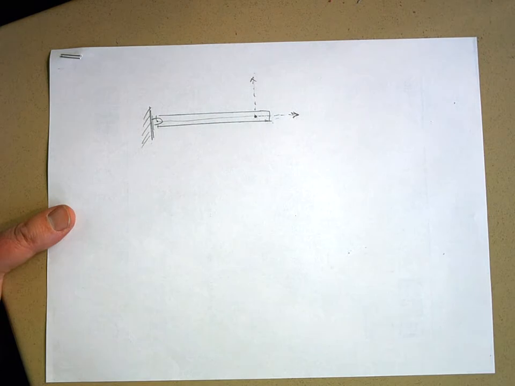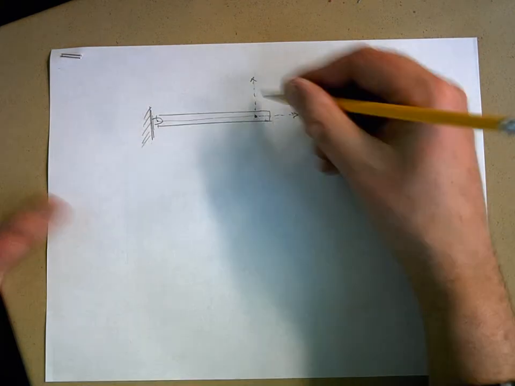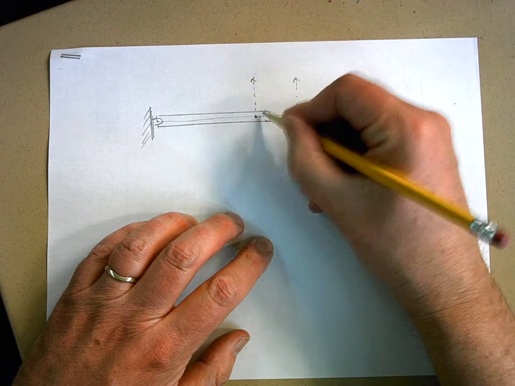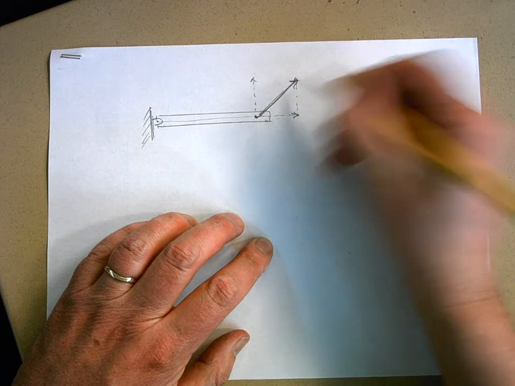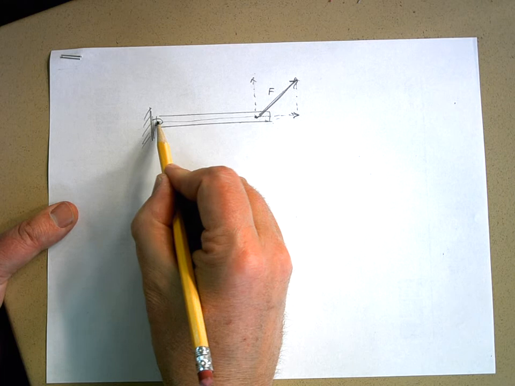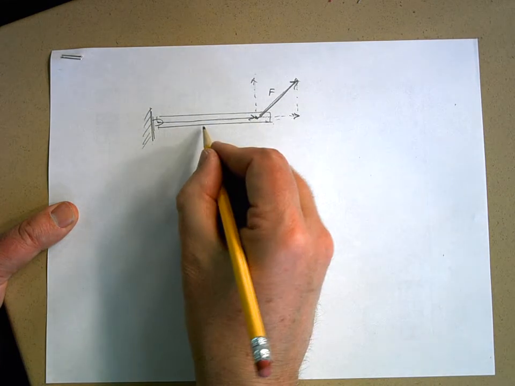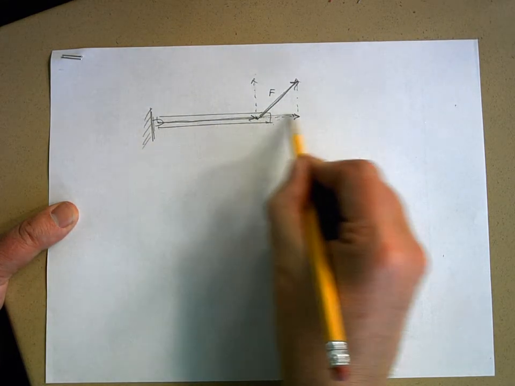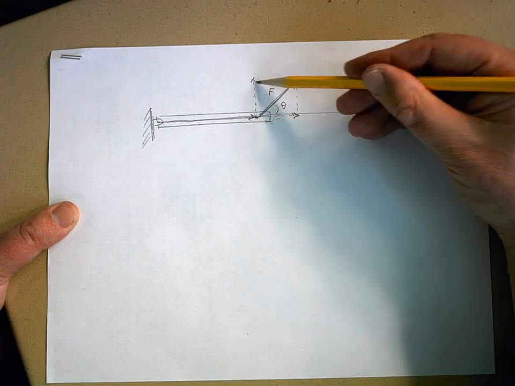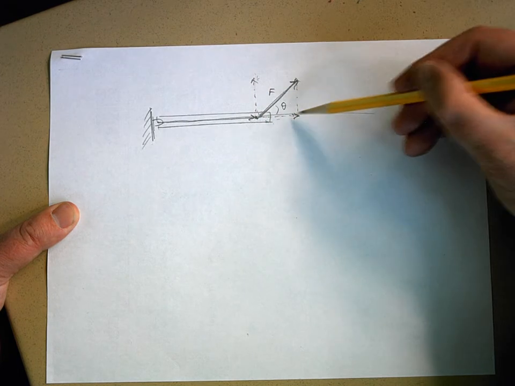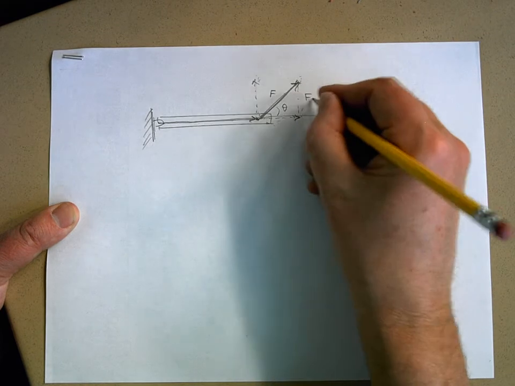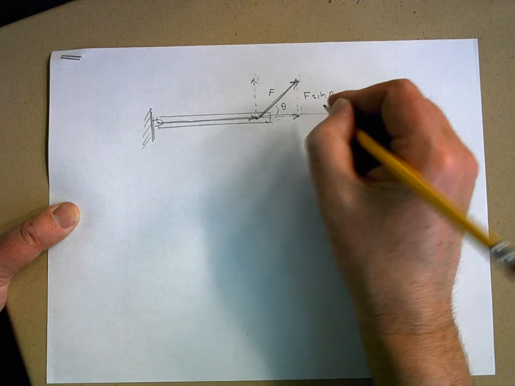And so now if I add these two together, here's my actual force. This is my force F. Now this is my lever arm, this is R. But what I'm going to do is extend it out like this, and this is going to be my angle theta. And this part of the force that makes it want to rotate is this component over here, which is F sine theta.